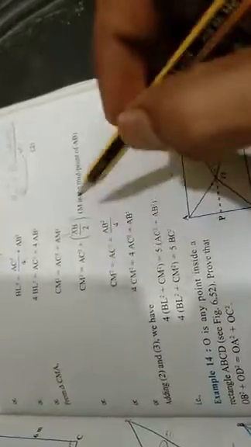So substitute AM equals AB divided by 2 the whole squared, that is AB squared divided by 4. Now with the same LCM, CM squared equals 4 AC squared plus AB squared, whole divided by 4.